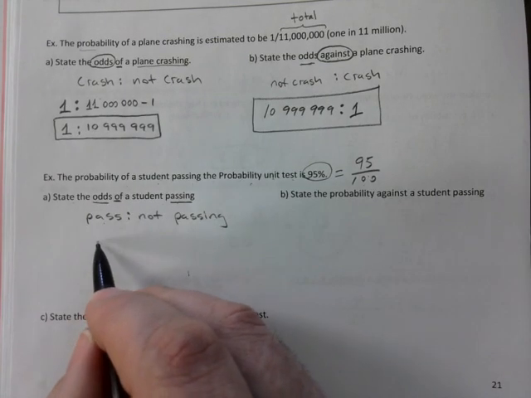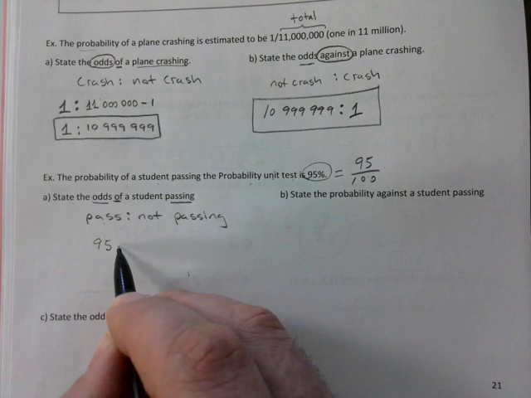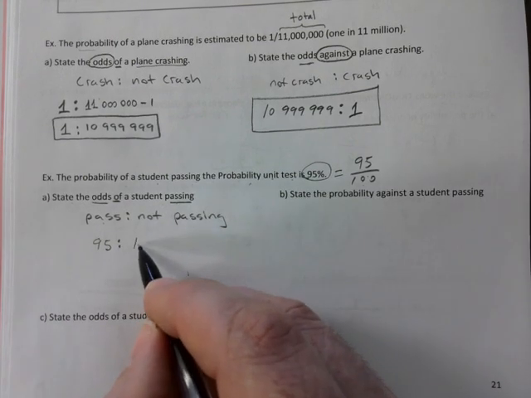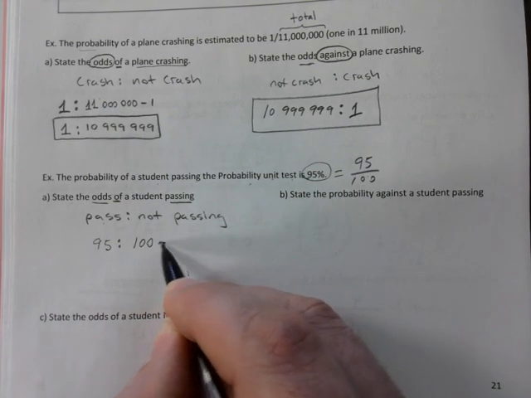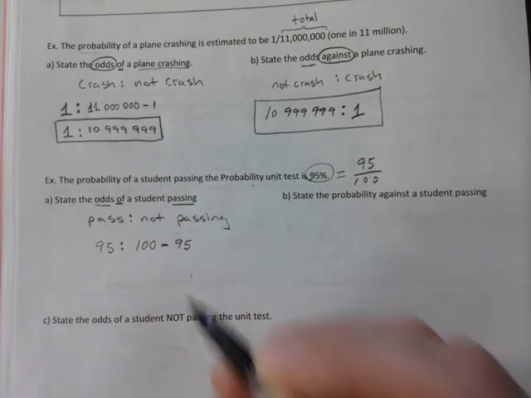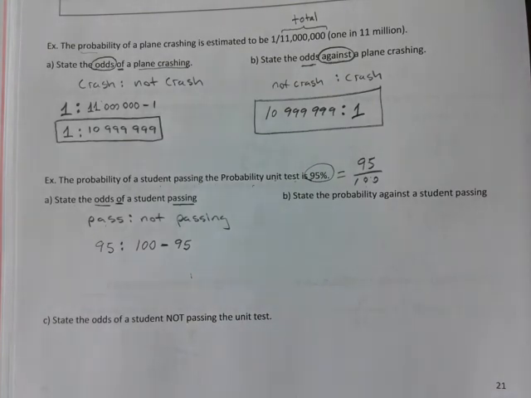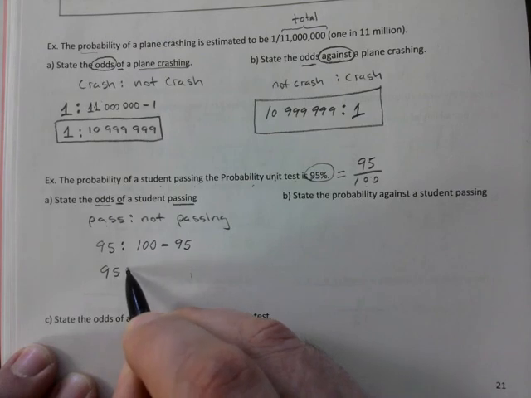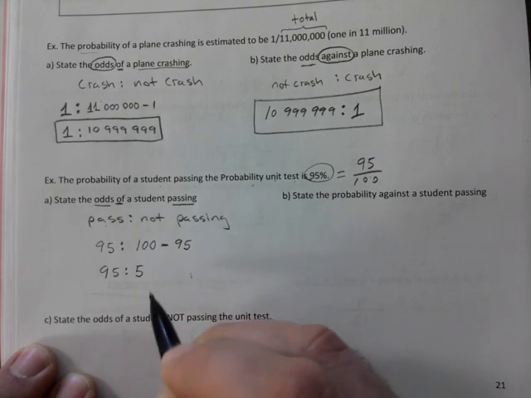So pass would be 95, and then you go total minus 95. So you have 95 to 5.